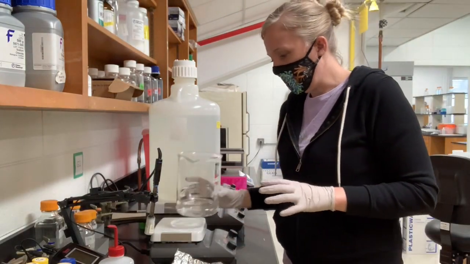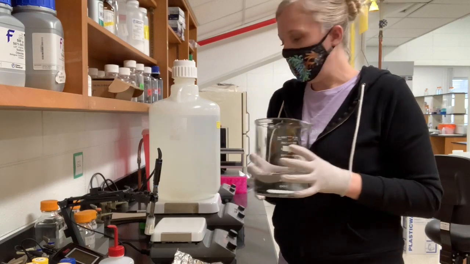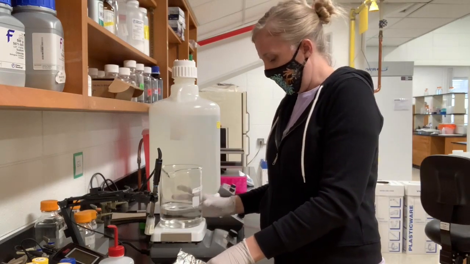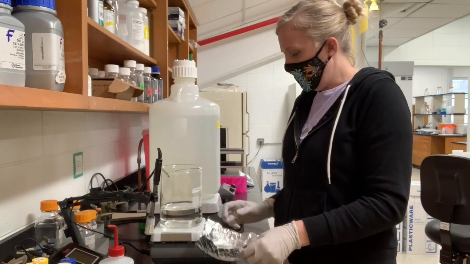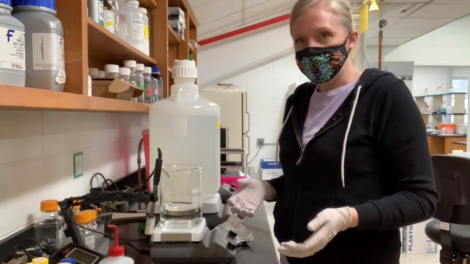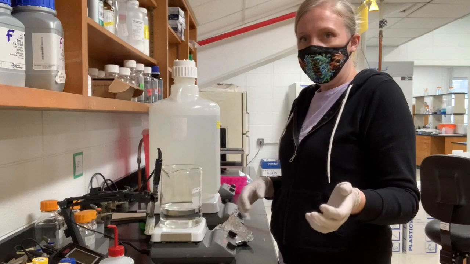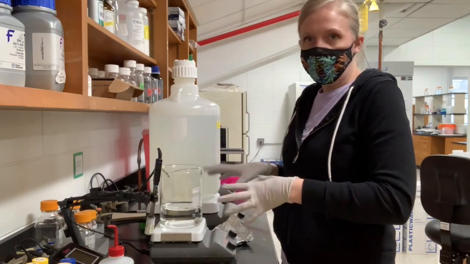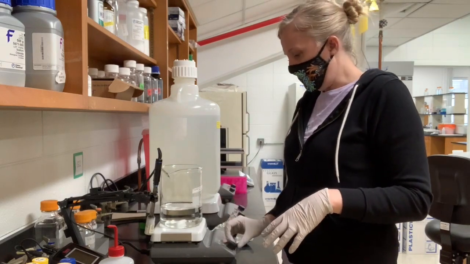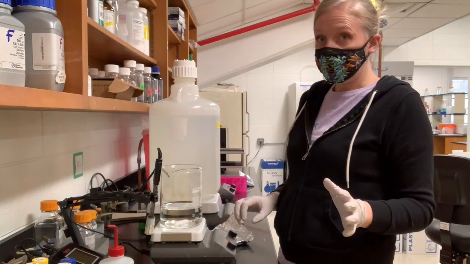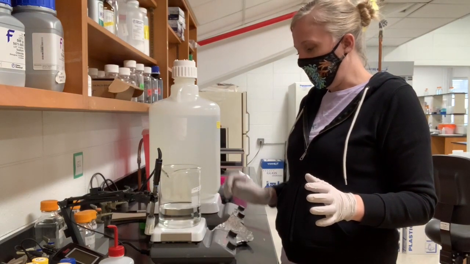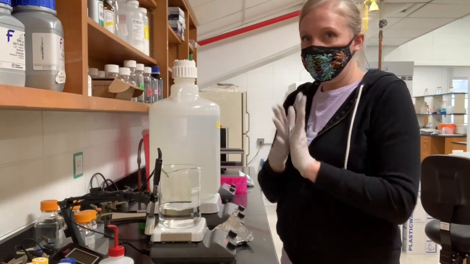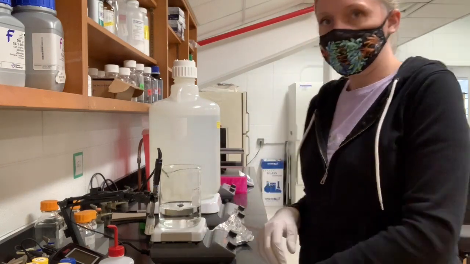I have a stir bar in my beaker, and I'm going to set it to start stirring. You want it to be stirring somewhat vigorously, but not having the stir bar knock around. You'll have to adjust the stir bar until you get a nice spin without it going too fast. I like it when it pulls a little bit of a vortex. That helps to mix things.